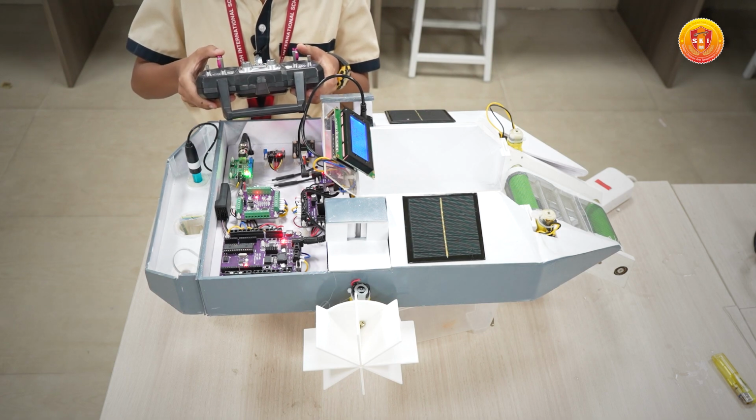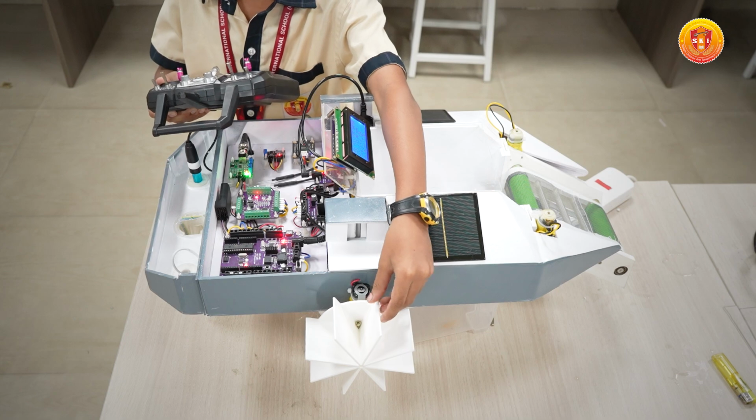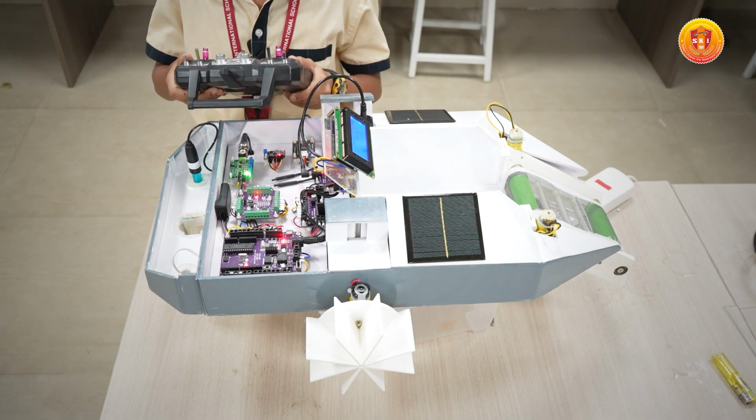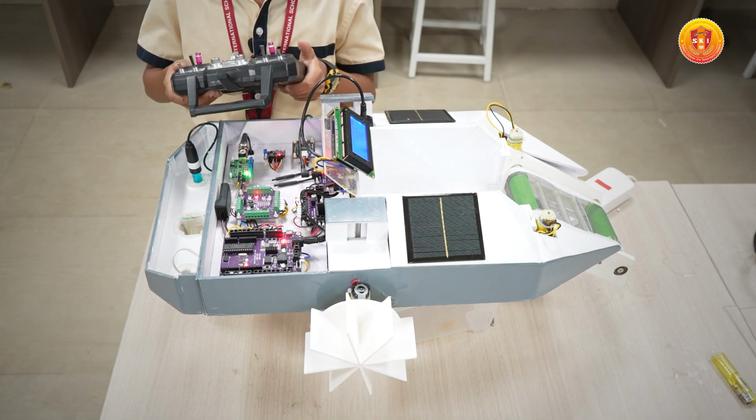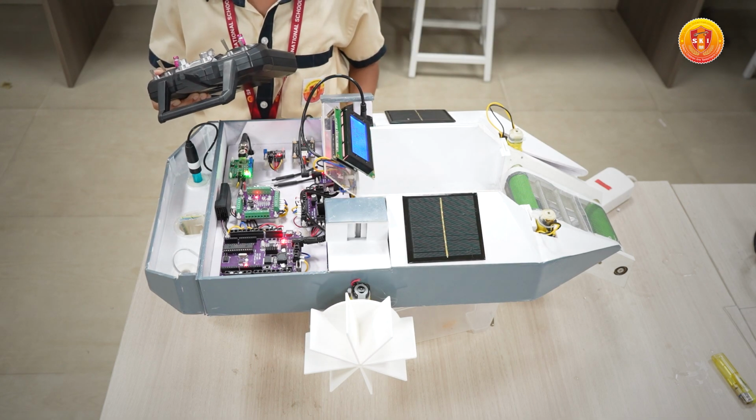When we move the throttle right, the right motor, which is this one, moves backward and the left motor moves forward. When we move the throttle leftward, the right motor moves forward and the left motor moves backward.